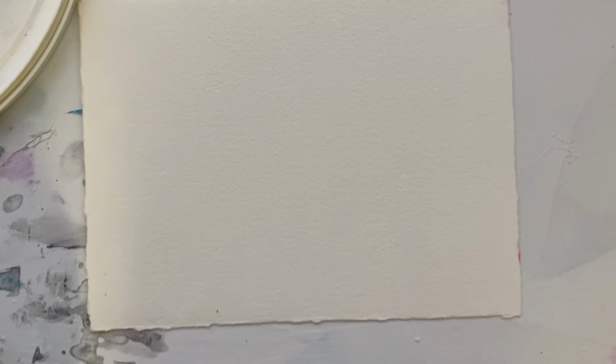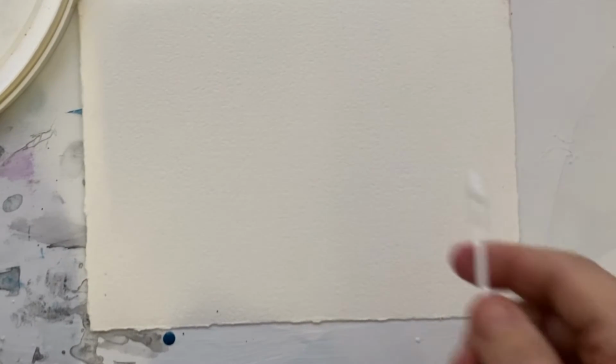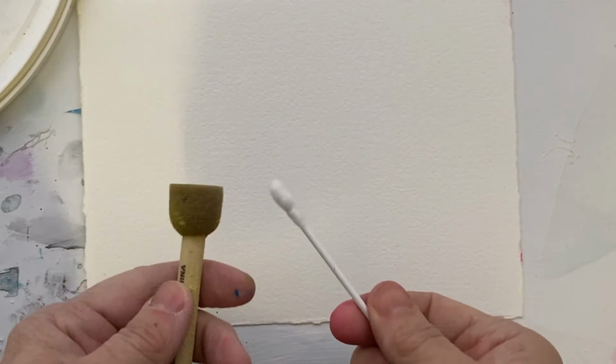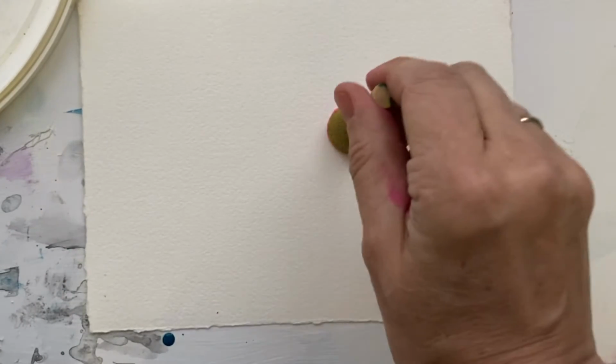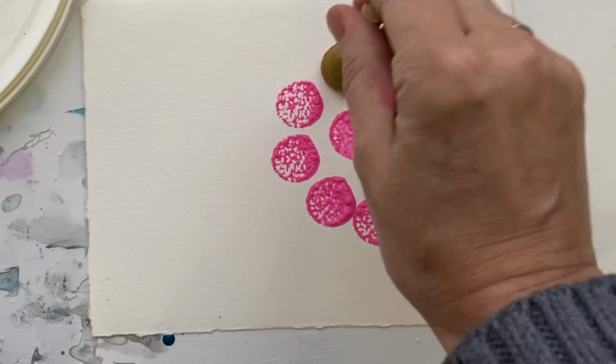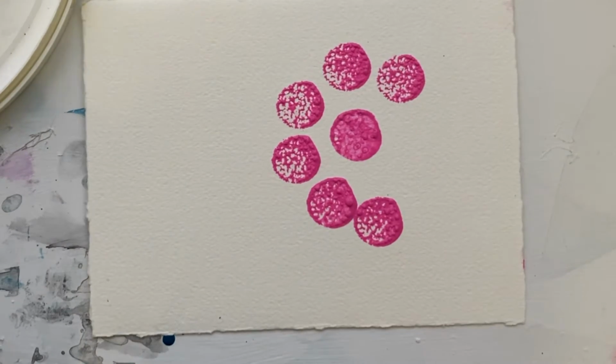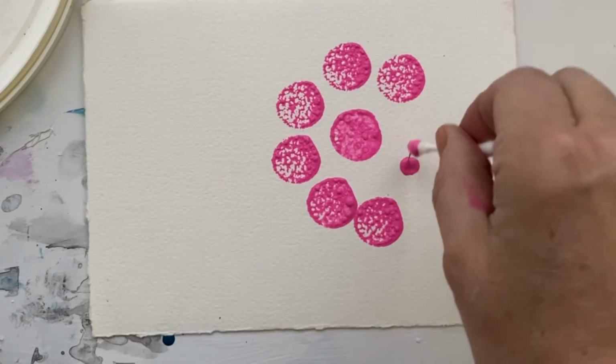Here's the useful tip of the day. You can use all kinds of things to create textures. So you can use Q-tips, craft brushes, just dip the craft brush in paint and you can just splatter around. Now your Q-tip can do the same thing.